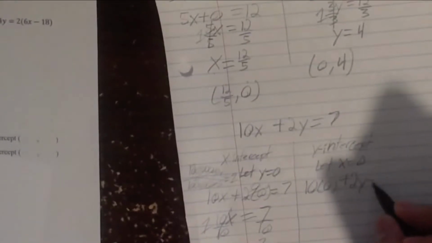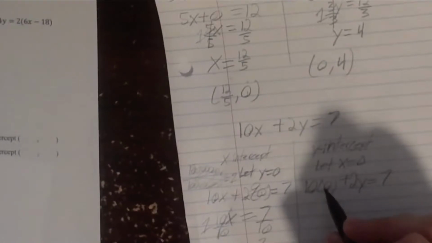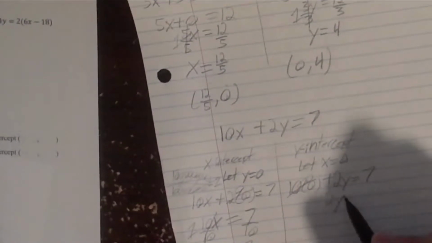Plus 2y, we didn't do anything to the y, is 7. Okay, 10 times 0 is just 0. This goes away. It's just 0. Now, all we're left with is 2y equals 7.